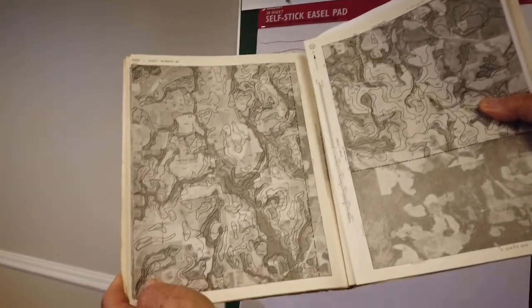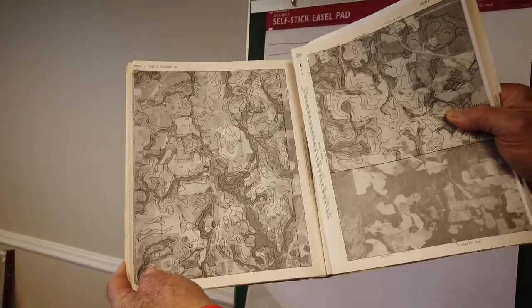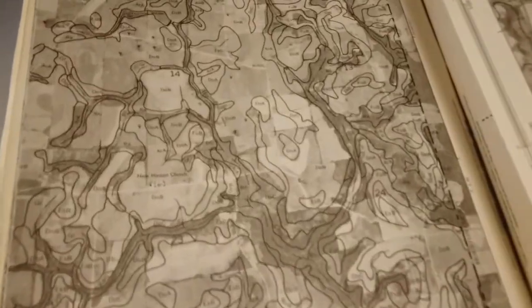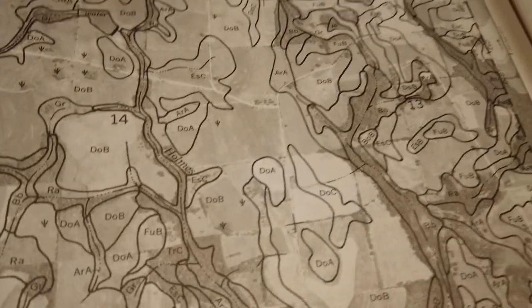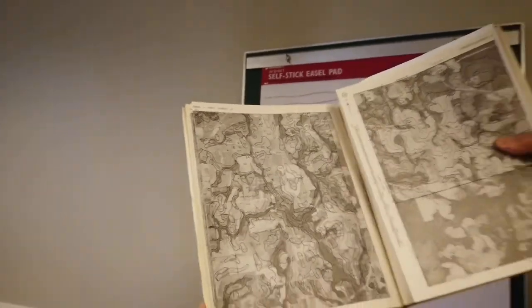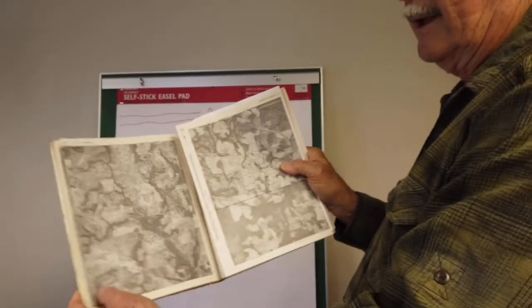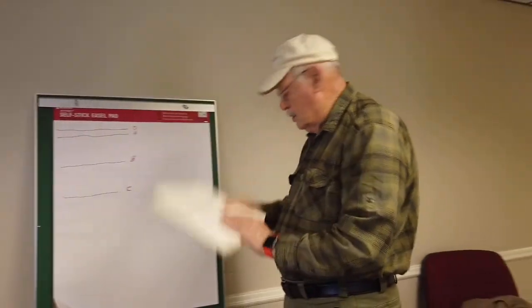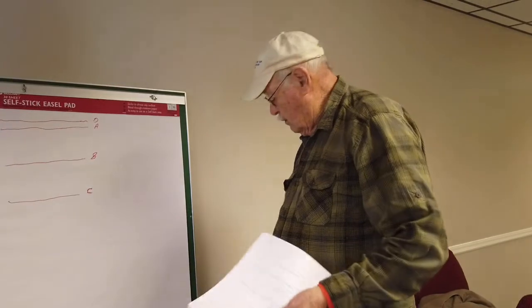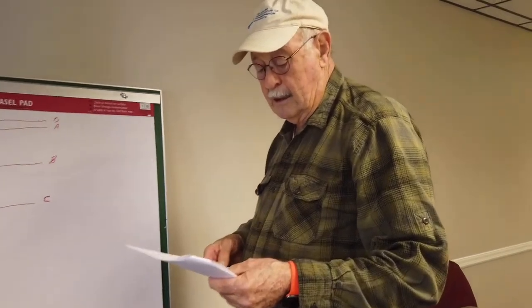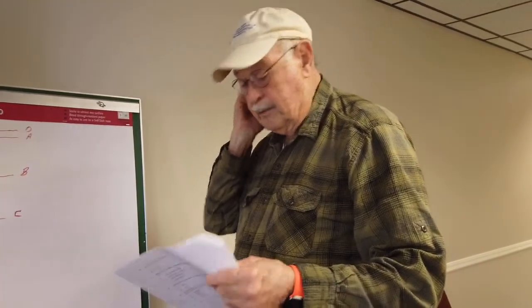When you get online, you can see the soils, and some of them have numbers in them, some of them are going to have letters like DOA or DAB, but you've got a key to it that will tell you the name of the soils, whether you're online or actually looking at one of these books right here. These are called soil maps, and you can actually see the roads on it. You can also get a topo map.